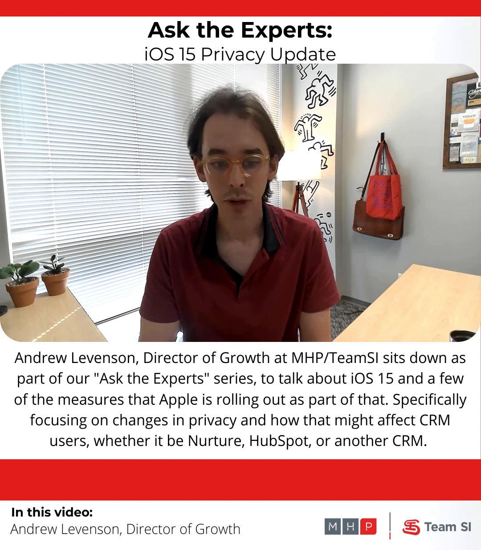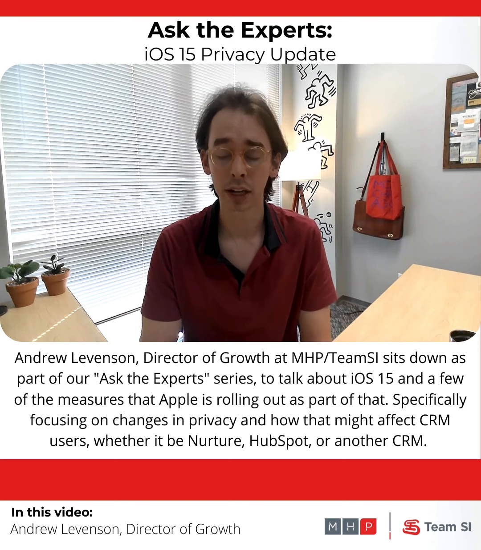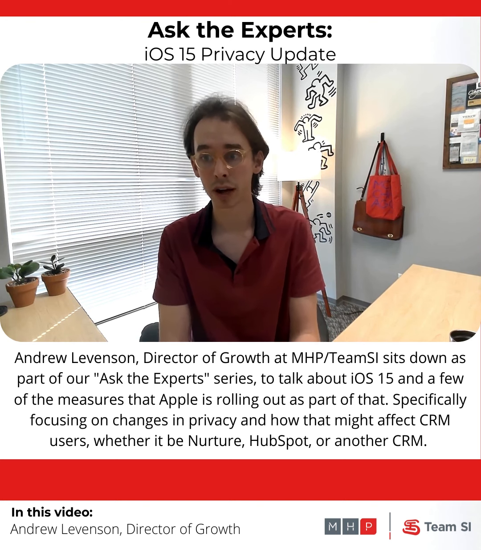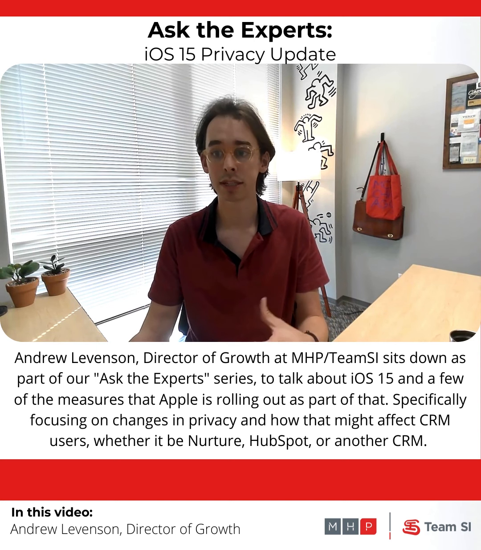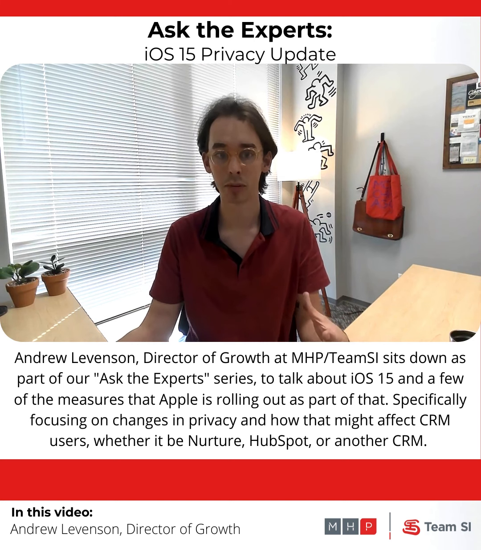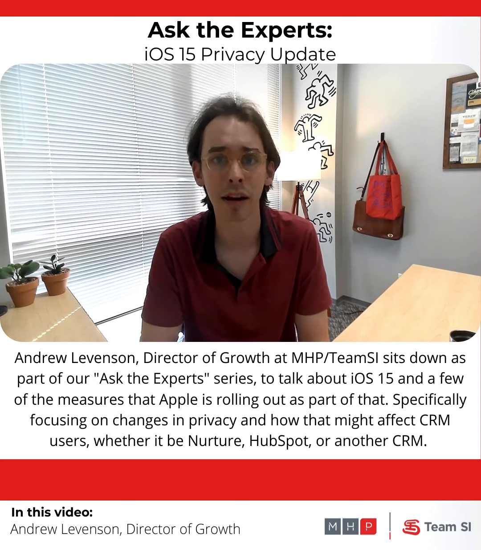So that's a high-level explanation of what that feature offers. Again, it's only applicable to users who use the Apple Mail app, and only applicable to users who opt in to this through the app as well. It's not something that is just defaulted. They have to select that they would like to opt into this Mail Privacy Protection. Those are the key points around that feature.